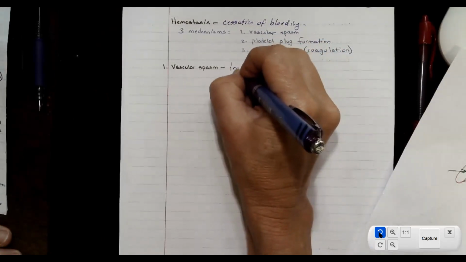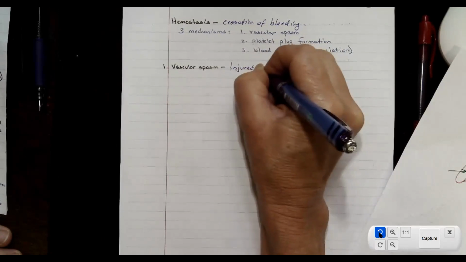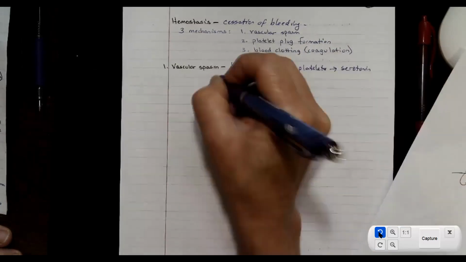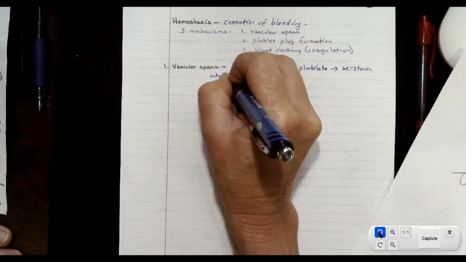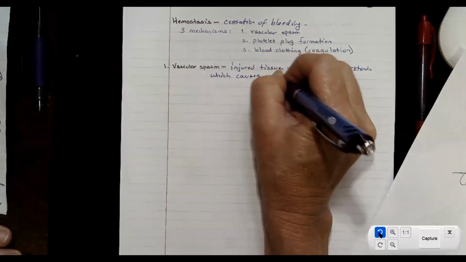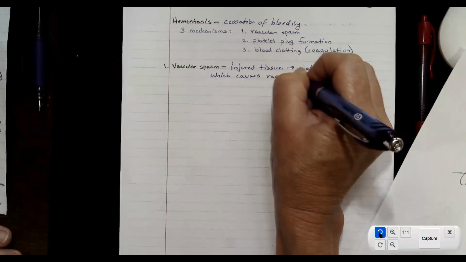With vasospasm, injured tissue causes the platelets to release serotonin, which causes vasoconstriction.